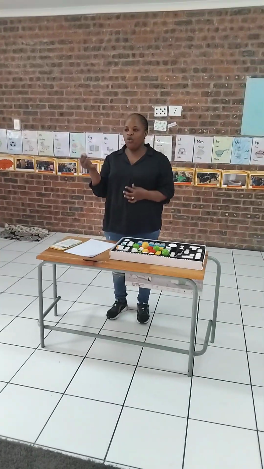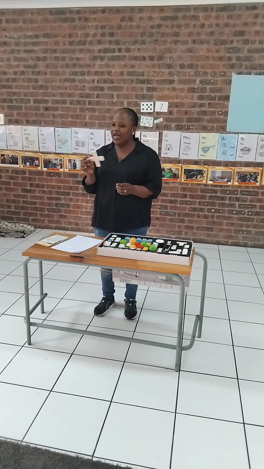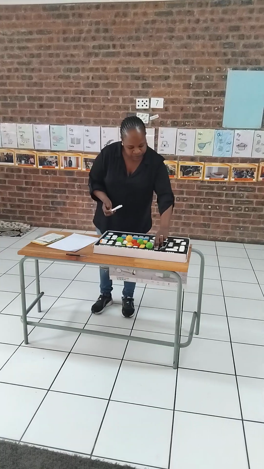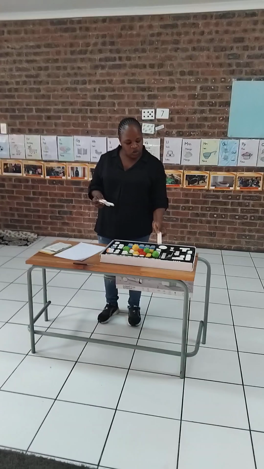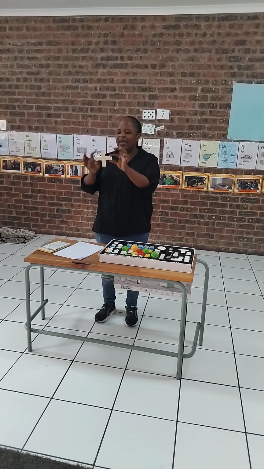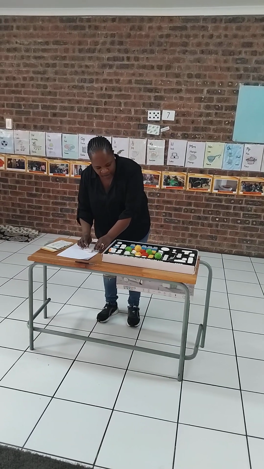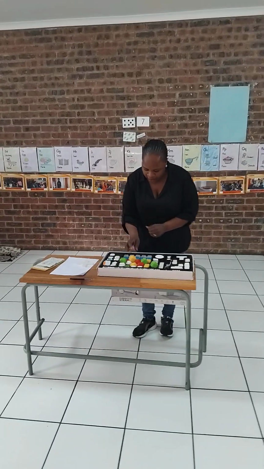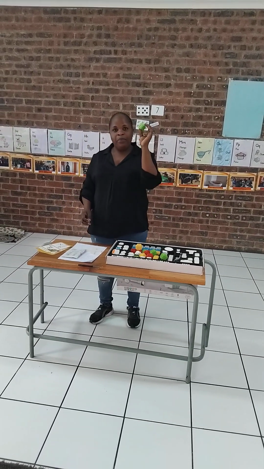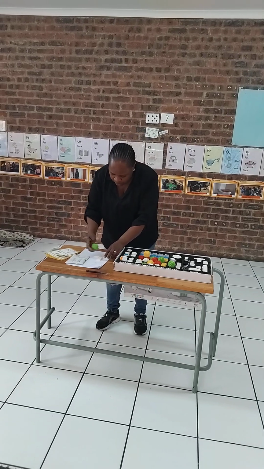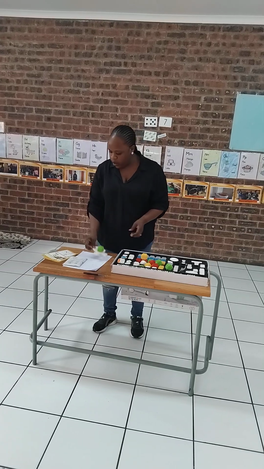I'm going to start with this object, né? This object, we call it a double-sided connector. This one is a single-sided connector, but we are going to use the double-sided. This is a double-sided connector. Let us start. Okay. This is a block. We're going to use a block. Let me put my block here. This is a block, né?